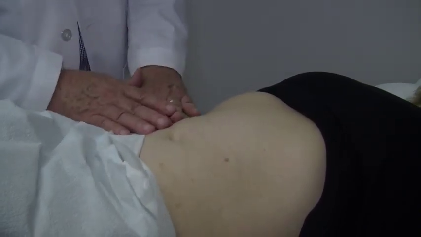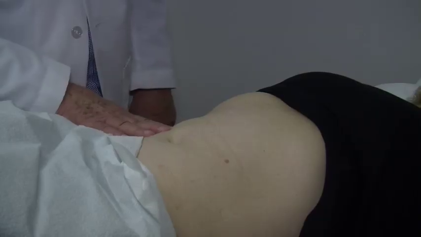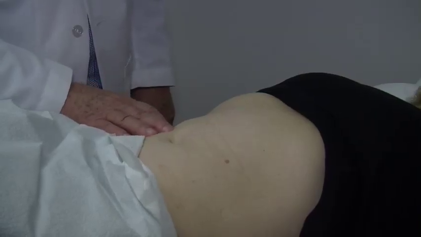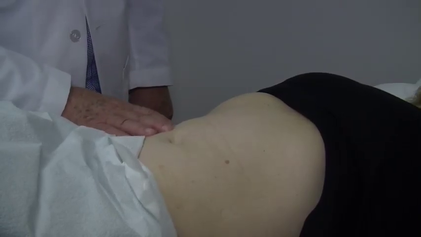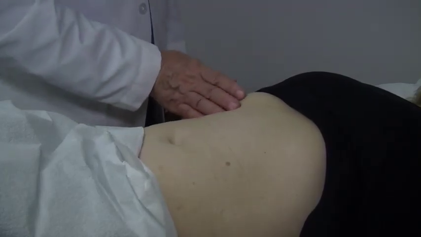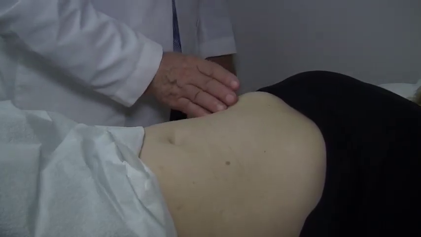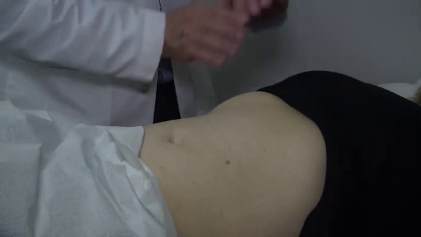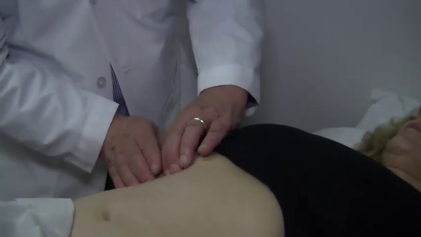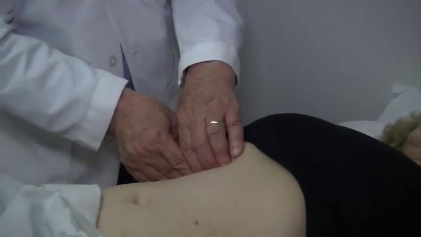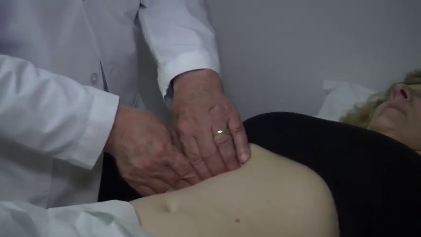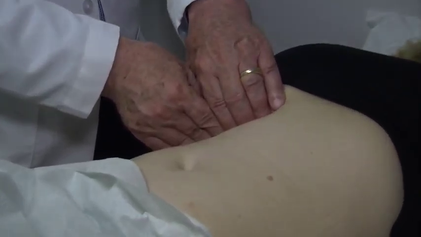Okay. Now there's a couple of specialized tests that I want to show you. One's for gallbladder. It's called the Murphy sign. Your gallbladder is tucked up here underneath your right rib cage. So here's what I'm going to do. I'm going to curl my fingers under your right rib cage fairly firmly, and you're going to take a big, full, deep breath.